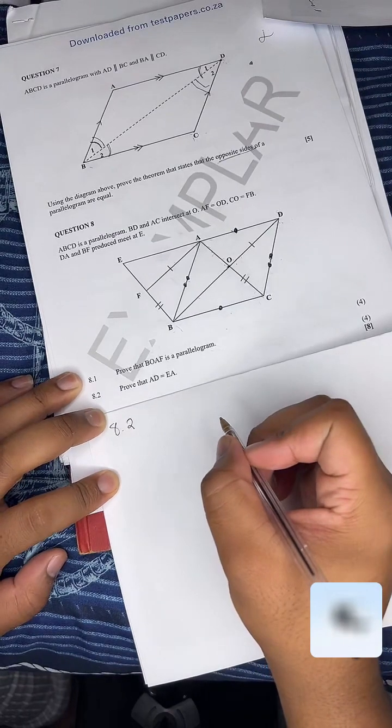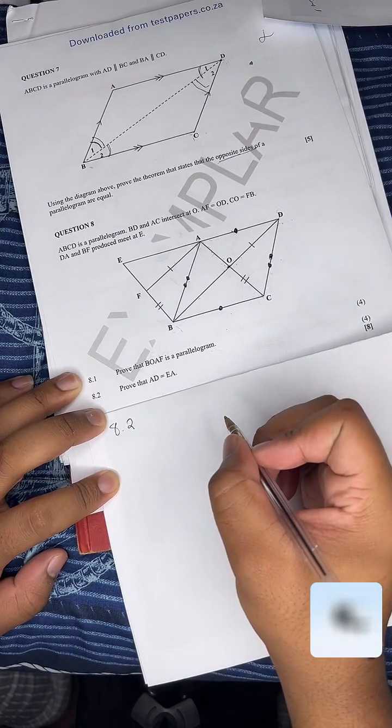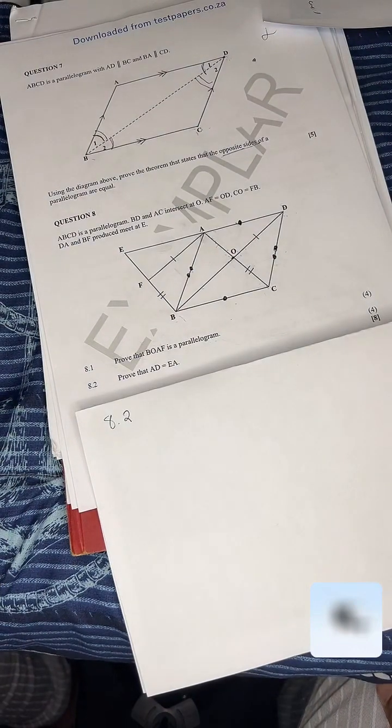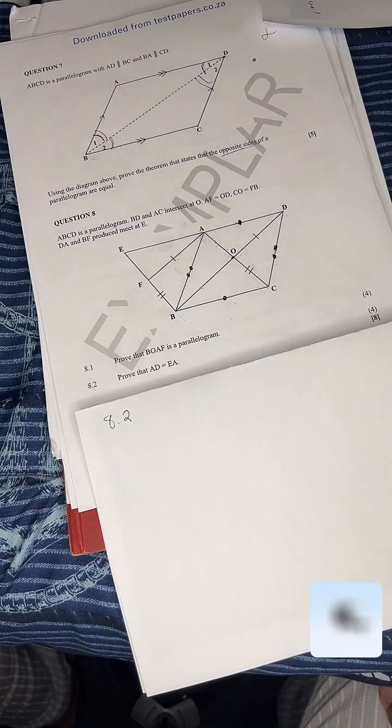AECB is a rhombus. I don't know. You have to tell me. Is it a rhombus? So that one is not proven.